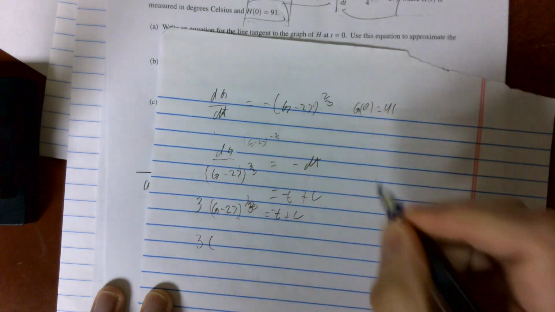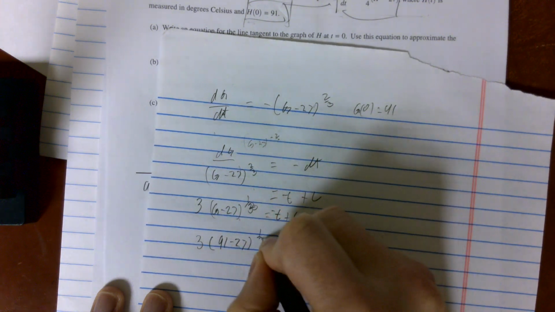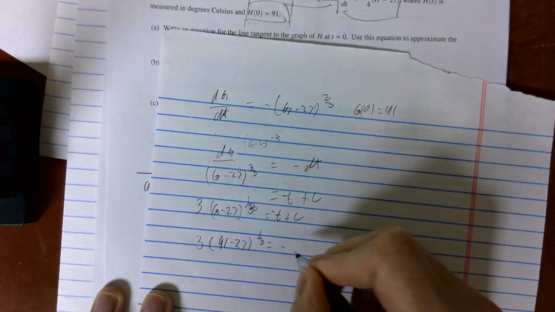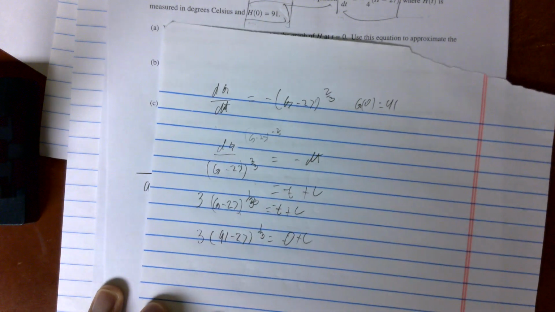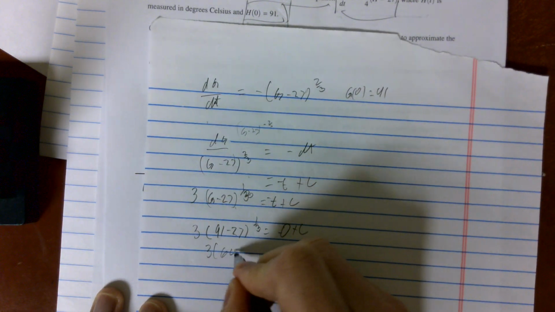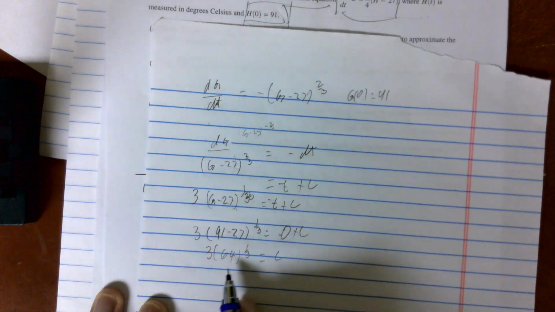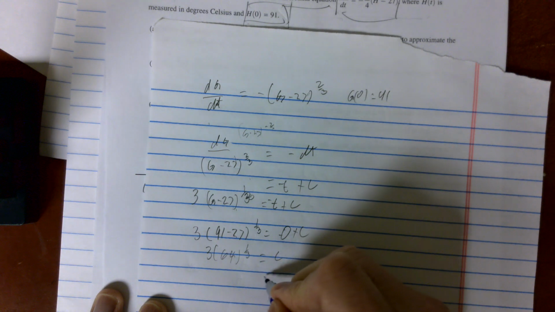That's going to give me 3 times (91 minus 27) to the 1/3 is equal to negative 0 plus c. That's 64 to the 1/3, which is 4, so 4 times 3, c is equal to 12.